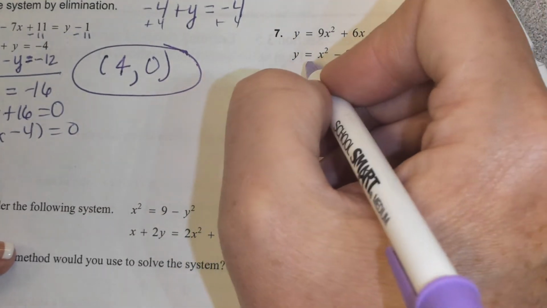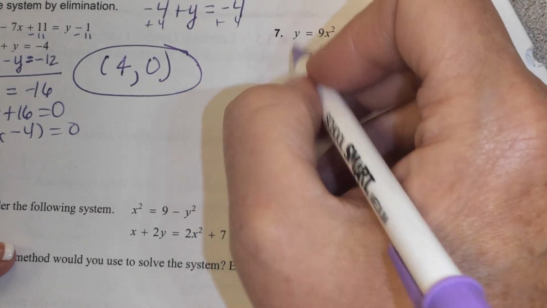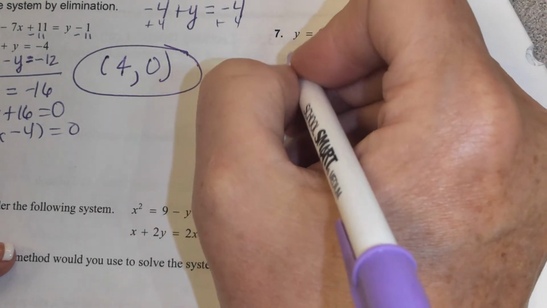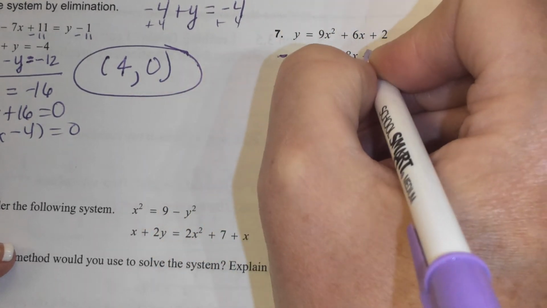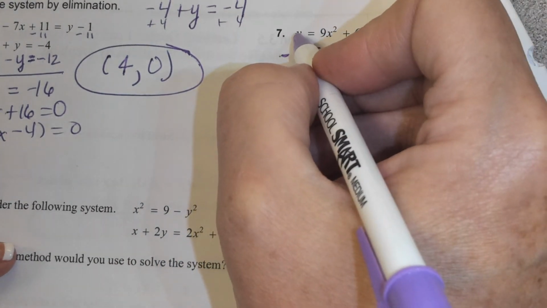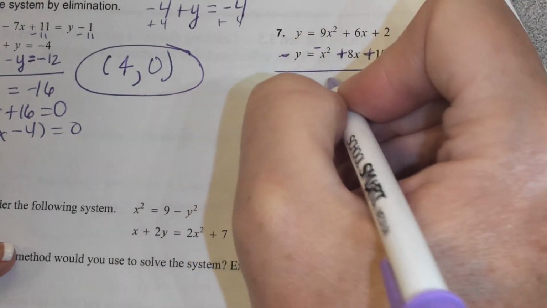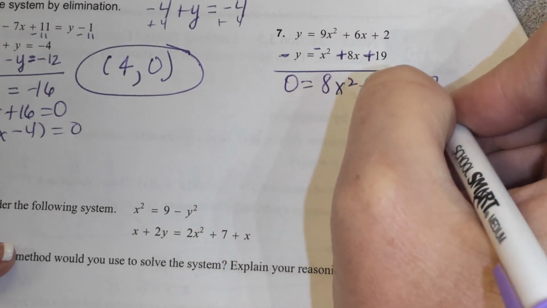Solving this one by elimination, I'm checking it out. If I just go and add, nothing's going to eliminate. So if I want to get rid of these y's, I'm going to multiply by negative 1 everywhere here. It's already lined up in order. So y plus negative y is 0. 8x squared plus 14x plus 21.